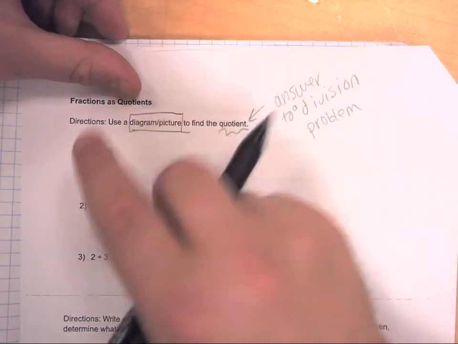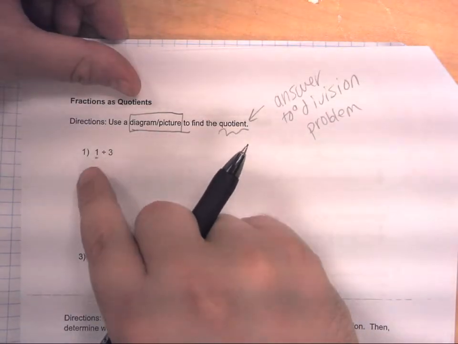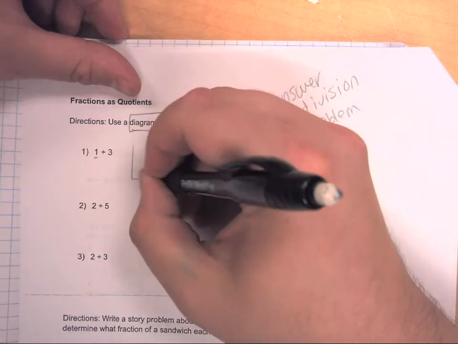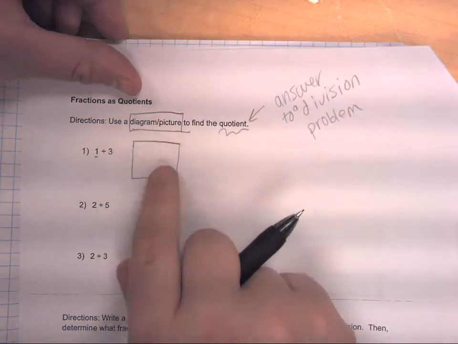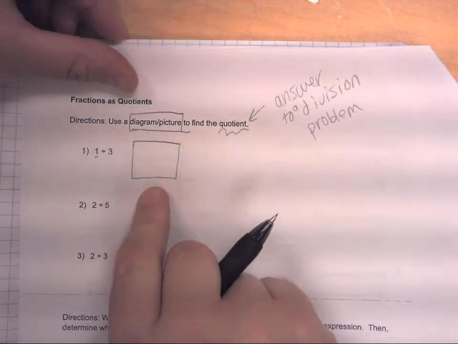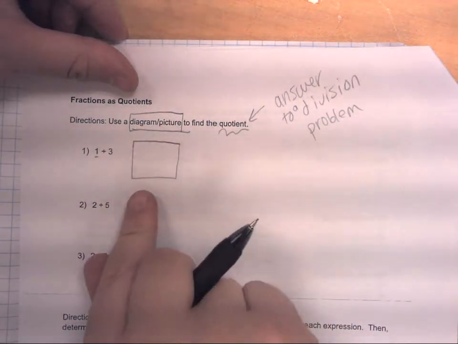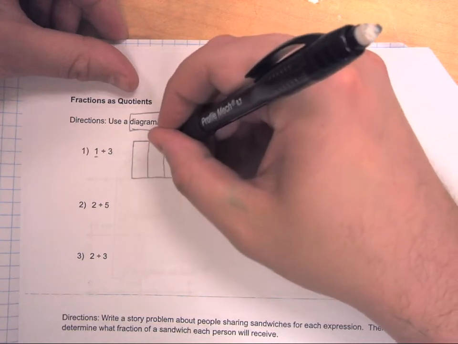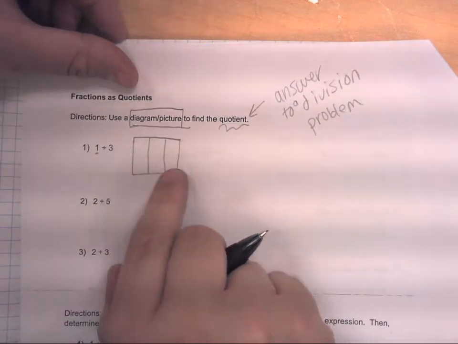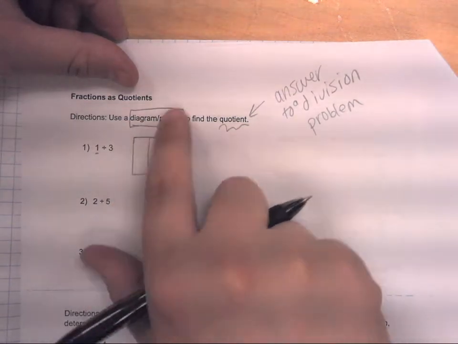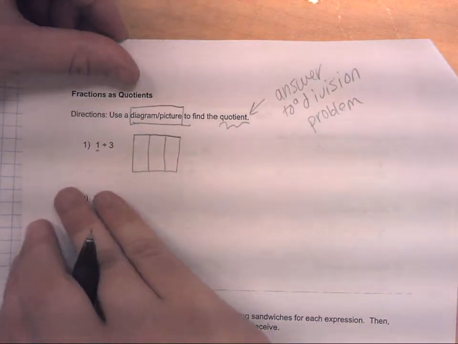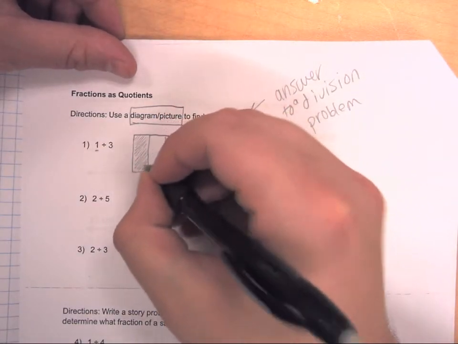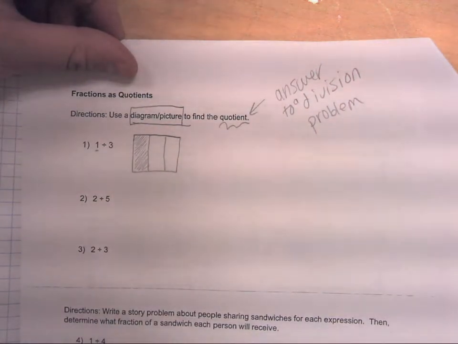So in number 1 here, we're dividing 1 whole by 3. So we're going to have 1 whole separated into 3 equal parts. I can represent 1 whole with this picture here. So it's just a rectangle. We can assume the entire rectangle is equal to 1 whole. So now I would divide this 1 whole into 3 equal pieces. And of course these aren't equal per se, just because I can't draw perfectly freehand here, but it helps kids to understand that we're taking 1 whole and then we're dividing it into 3 equal pieces.